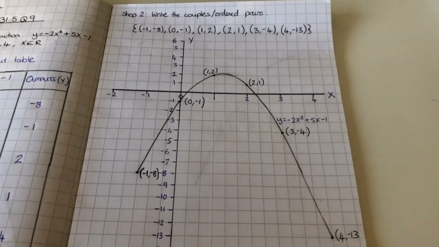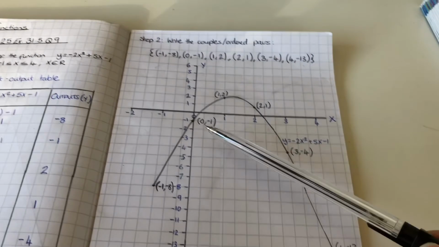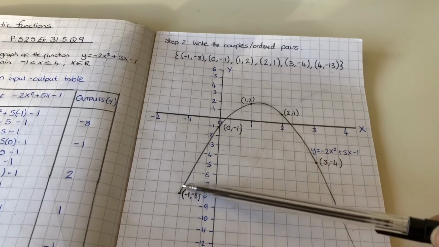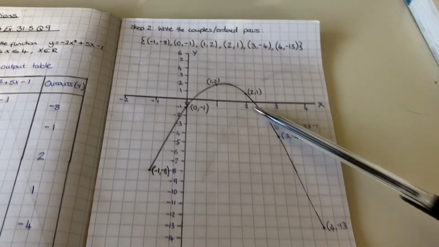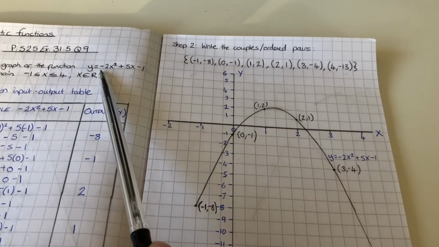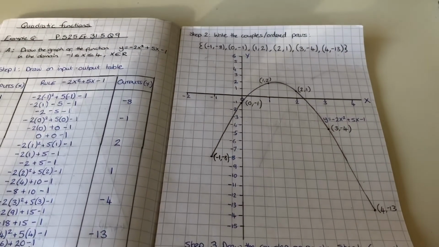So there we have it. There's our quadratic function, and as expected, the y-intercept is at -1, and it is indeed a negative parabolic curve, just like we predicted from the negative coefficient of the x² term.